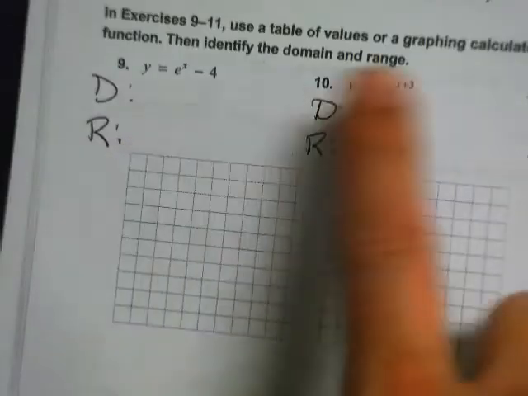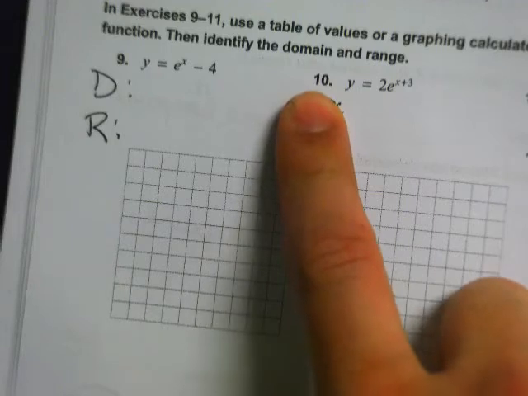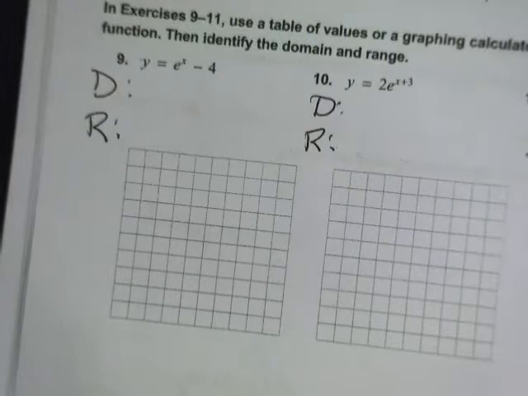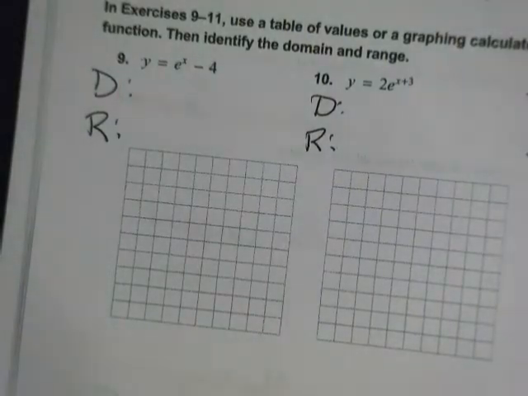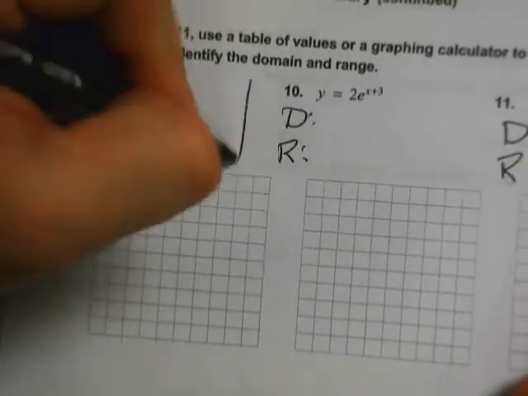All right, so on the back they ask us for identifying the function's domain and range. So we look at y equals e to the x minus 4. We're going to use a graphing calculator to help us get our table of values.